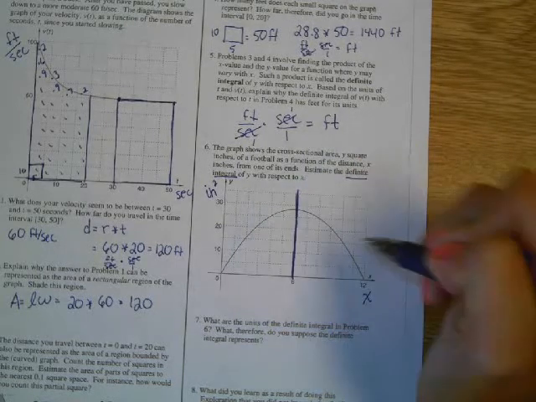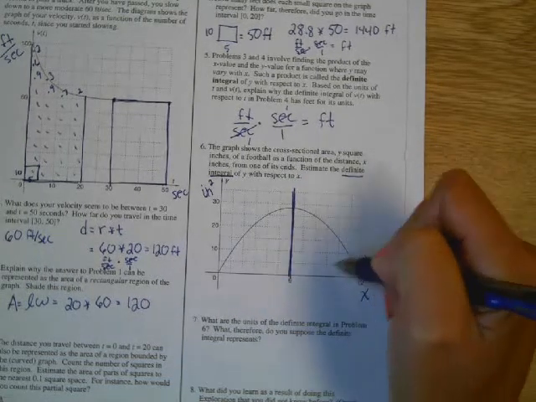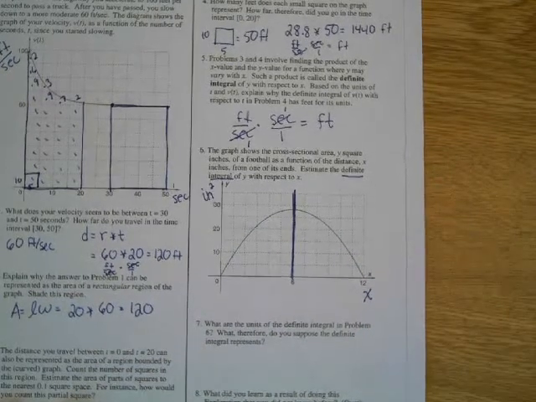Okay, again, I want you to hit pause on the video. I want you to take the time to go through and count this up and then compare it with mine. So go ahead and hit pause. I'm going to pull this paper away.